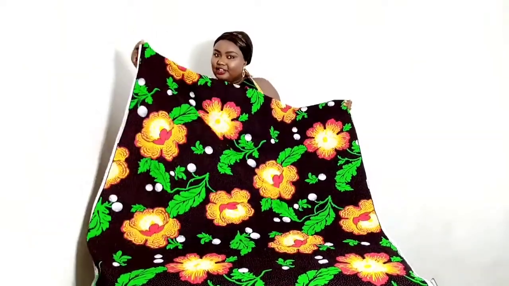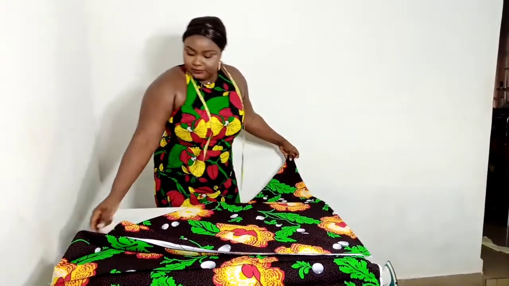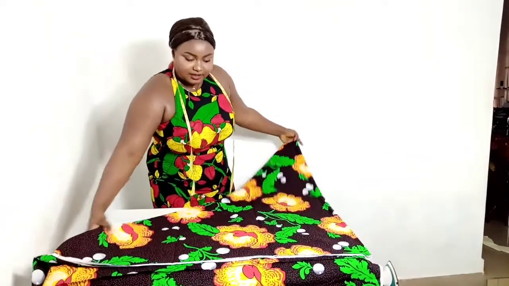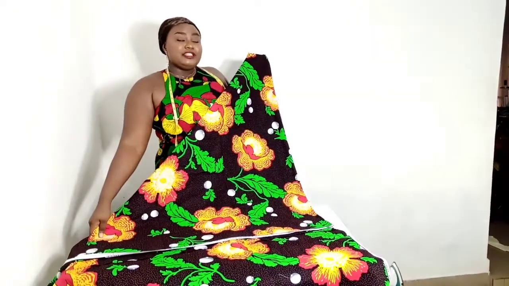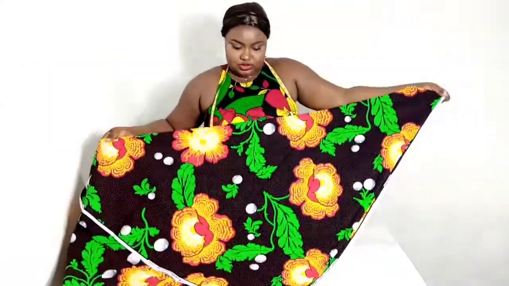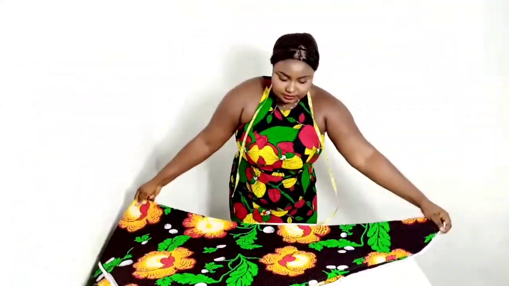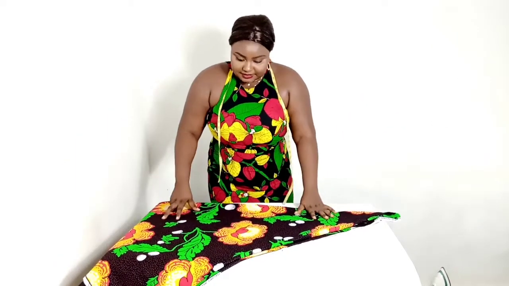Let me go over that again. Now I can decide to do it on this other side. This end of the fabric goes to this end of the fabric to give you this triangle here, right? African women will understand this more because this is the basics of tying African scarves. So you can see. So I can now start drafting, right?